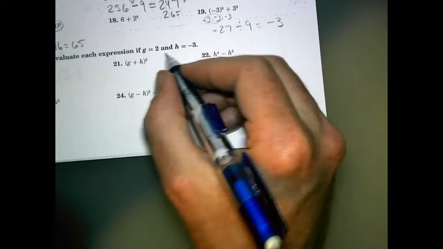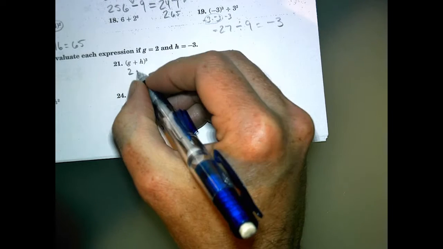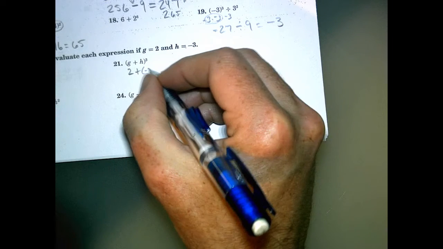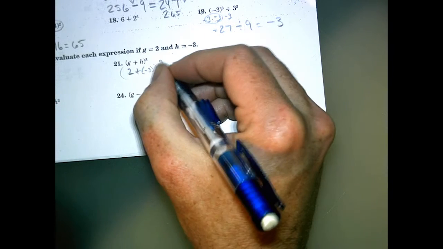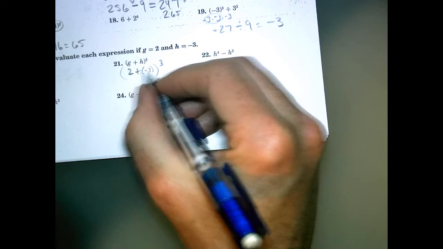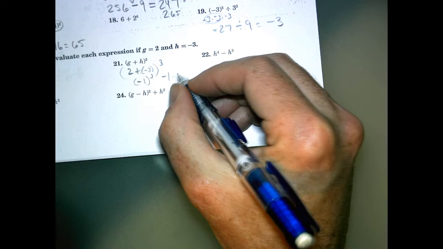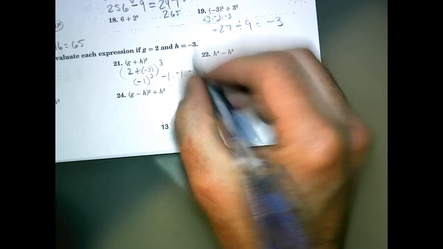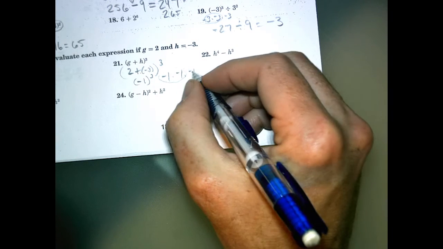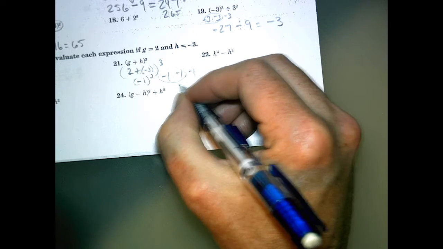And going to evaluate here. So we're going to put 2 there and a negative 3 there. We're going to cube it. So 2 plus negative 3 is negative 1 cubed. So negative 1 times negative 1 times negative 1. Negative 1 times negative 1 is positive 1. Positive 1 times negative 1 is negative 1.